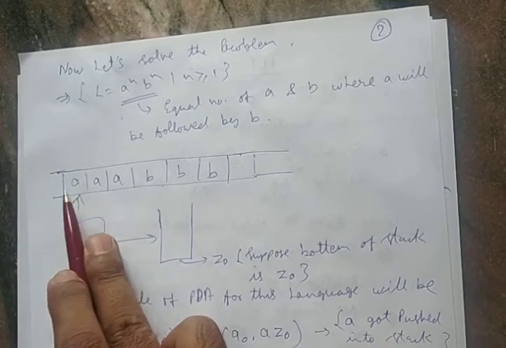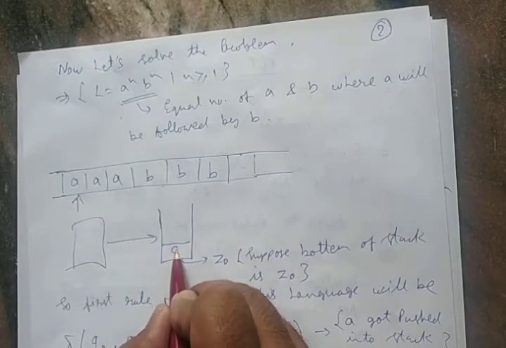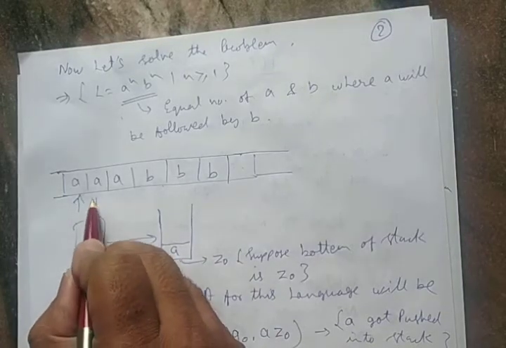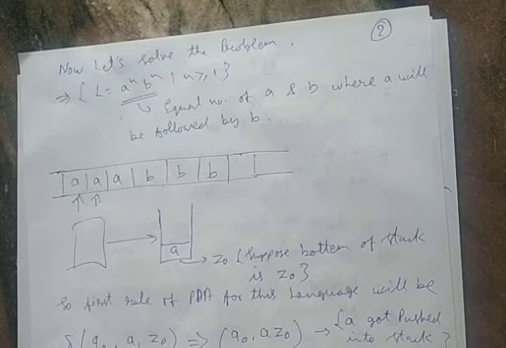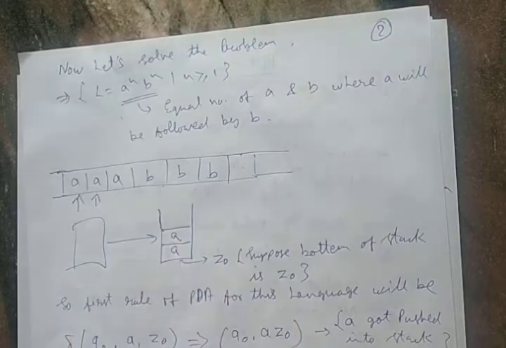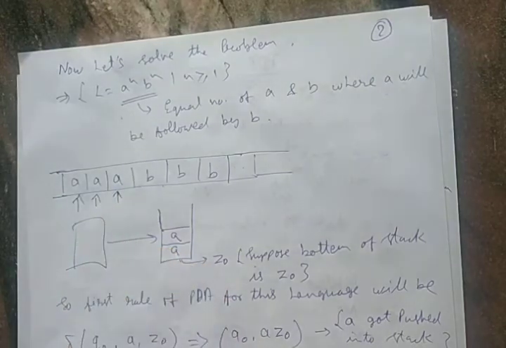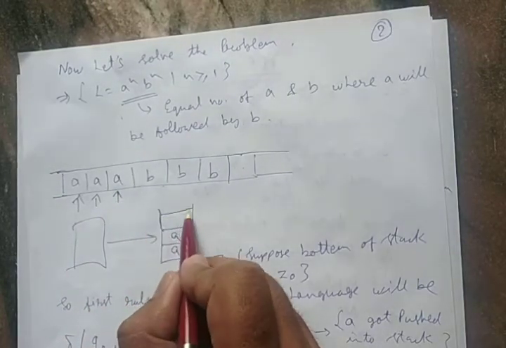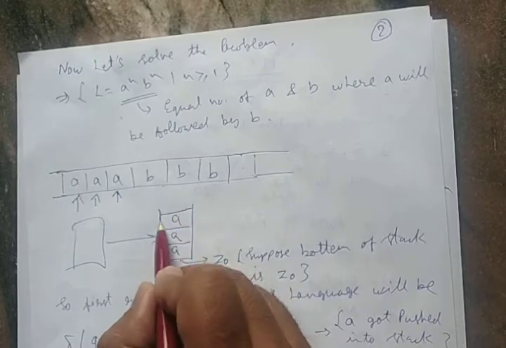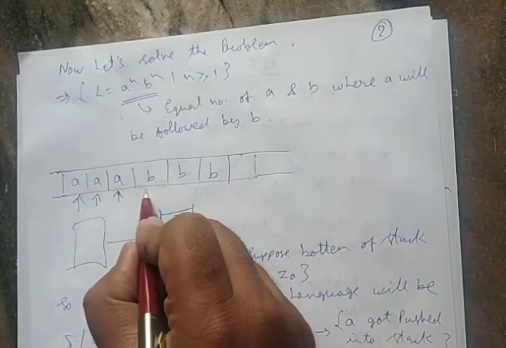So what I'll do, once I get any a, I'll insert this a into the stack and move my pointer to the next cell. Now, if the next cell is again pointing to a, I'll push it again, and I'll repeat this whole operation until all the a's are over and inserted or pushed into my stack. So I got all three a's inserted in my stack.